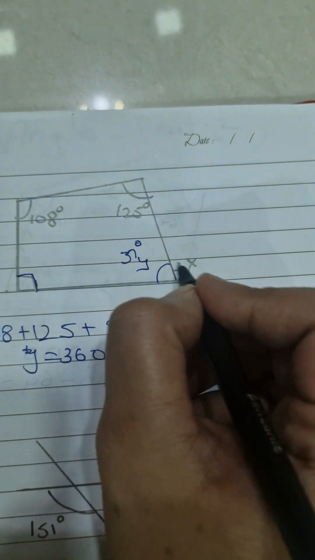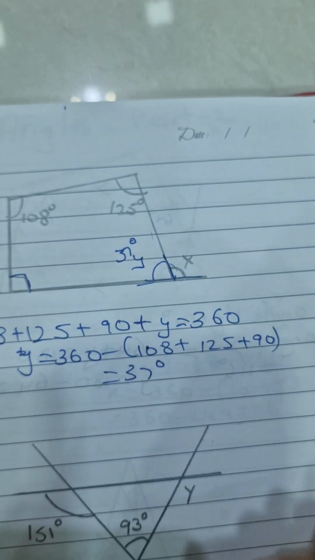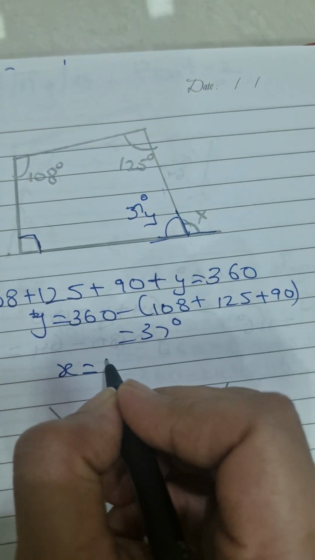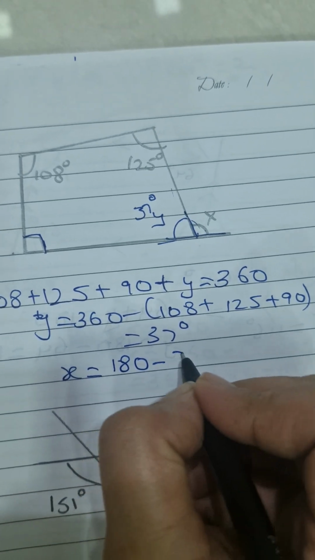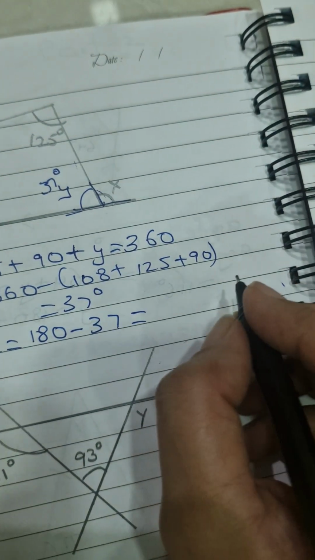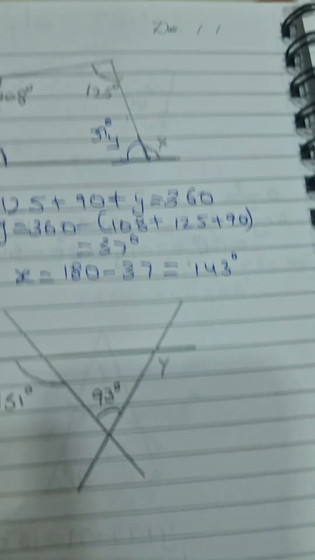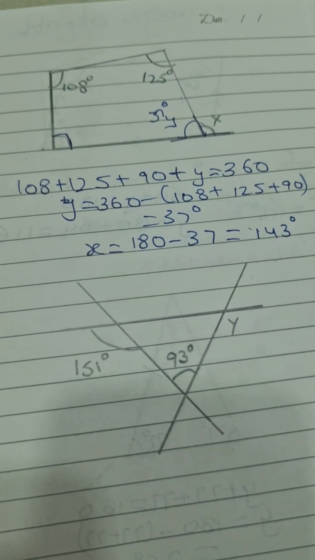Okay, now this is a straight line angle. You know that all straight line angles are equal to 180. So subtract from 180 and you will get your answer, 143 degrees. Okay, I hope it is clear now.